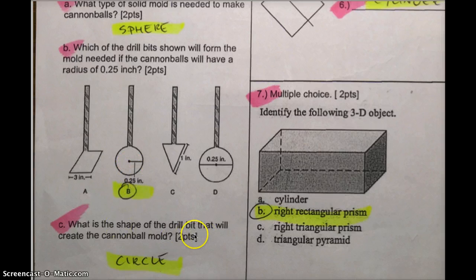And what is the shape of the drill bit that will create the cannonball mold? That would be a circle. So the circle is a 2-dimensional object, and then the sphere is a 3-dimensional object.